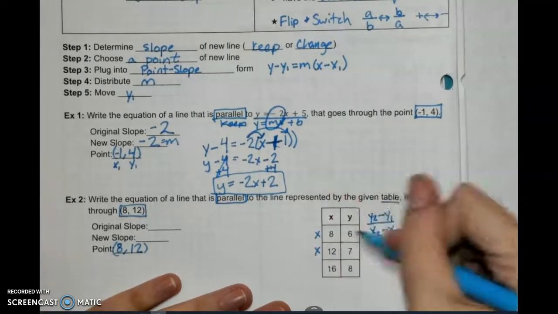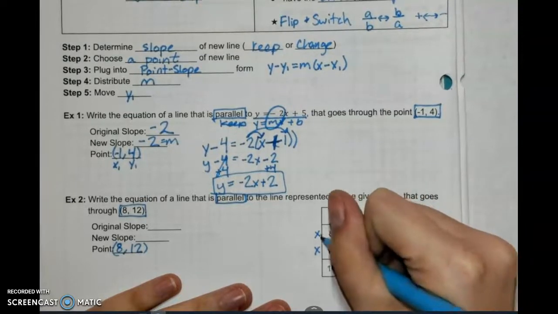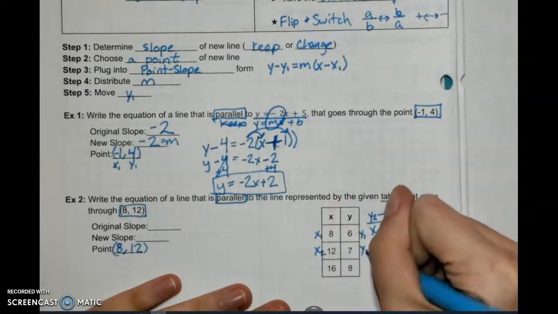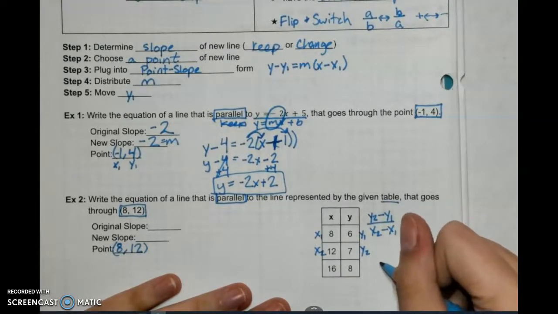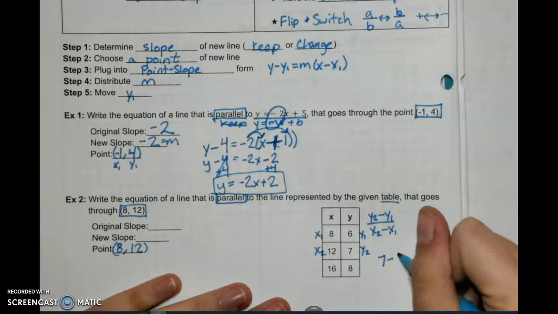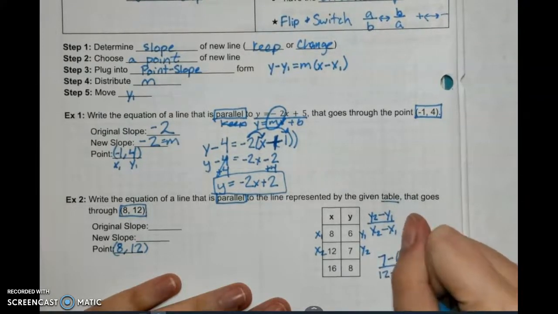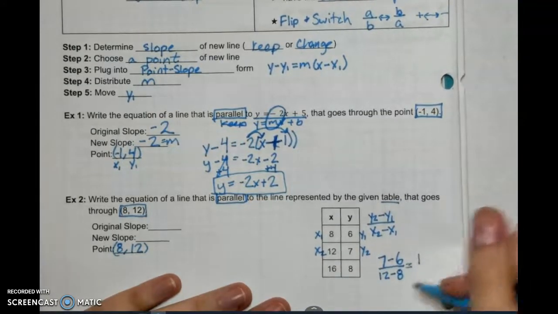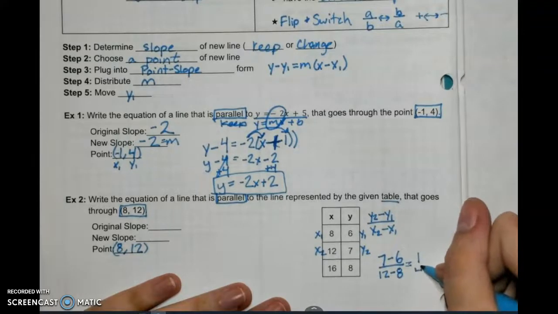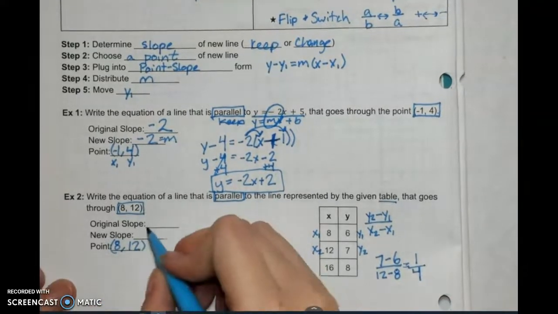These are my x's, these are my y's, these are my first point, this is my second. So I'm going to plug this into my equation, 7 minus 6 over 12 minus 8. That equals 1 over 4, because 12 minus 8 is 4, and that is my original slope.